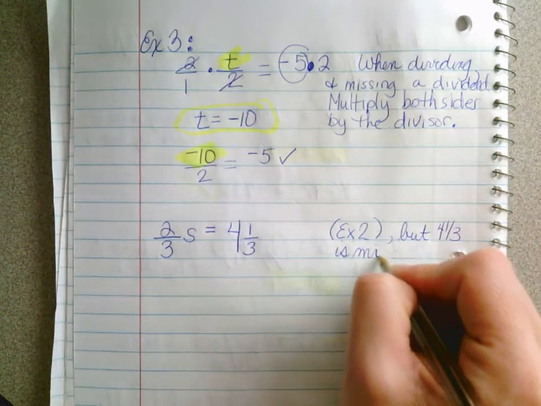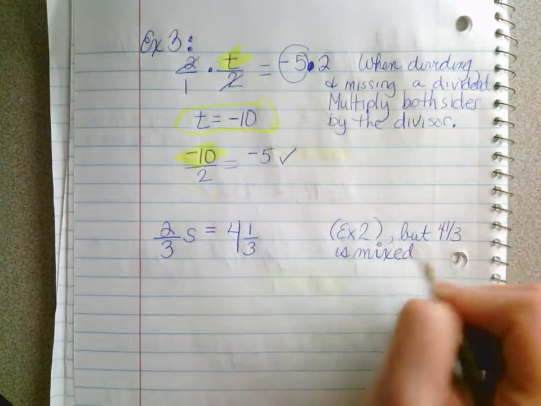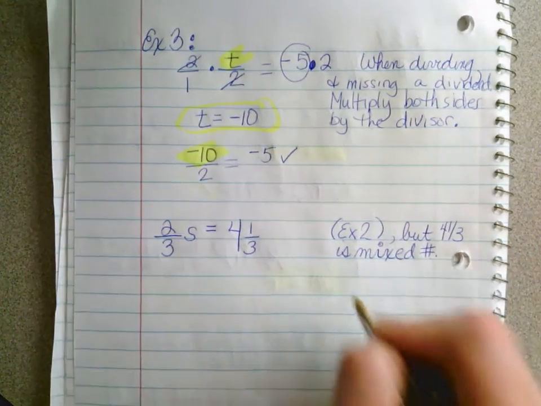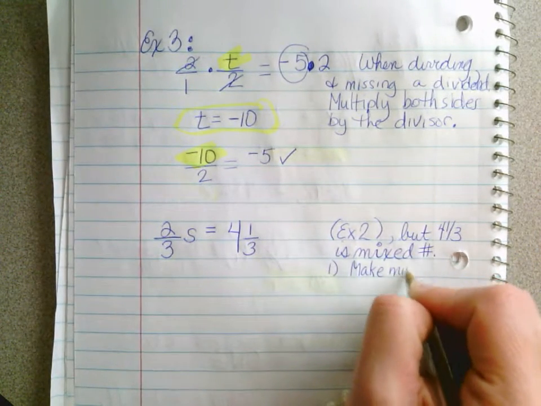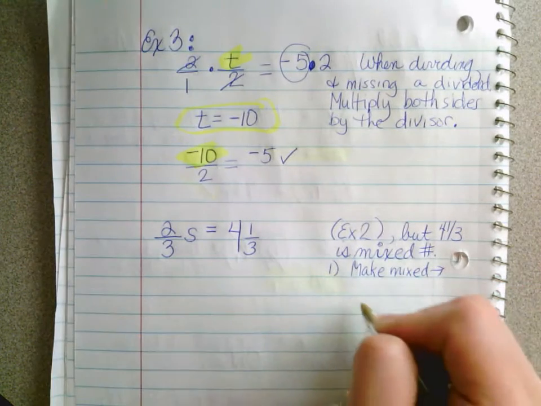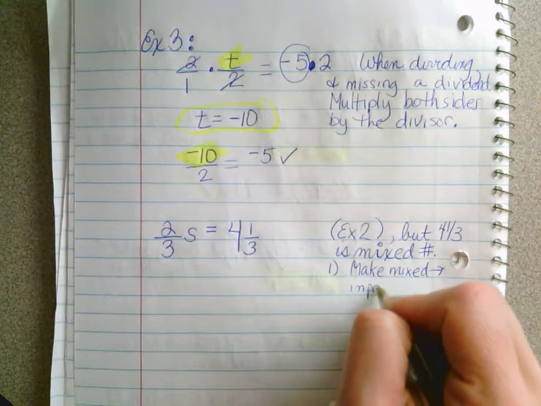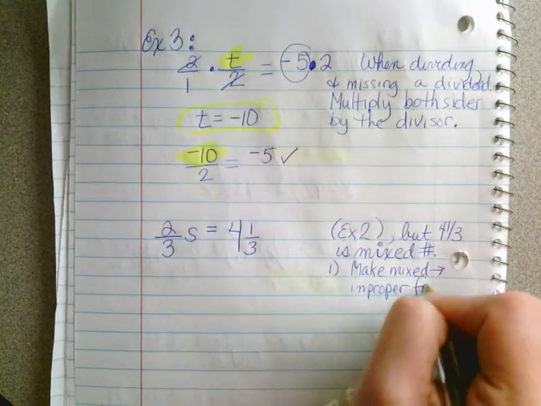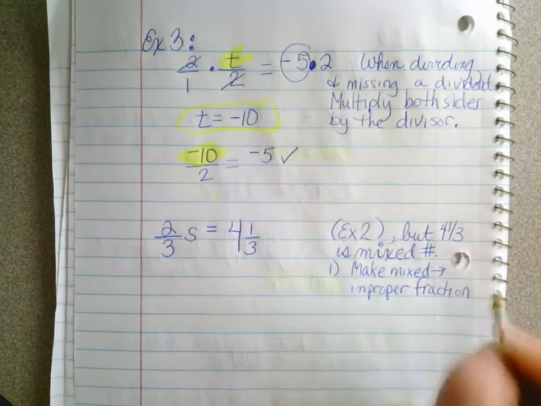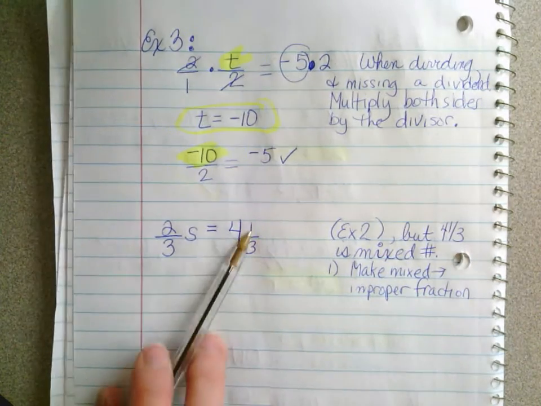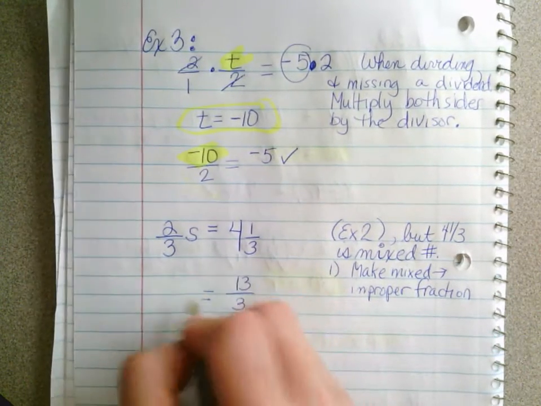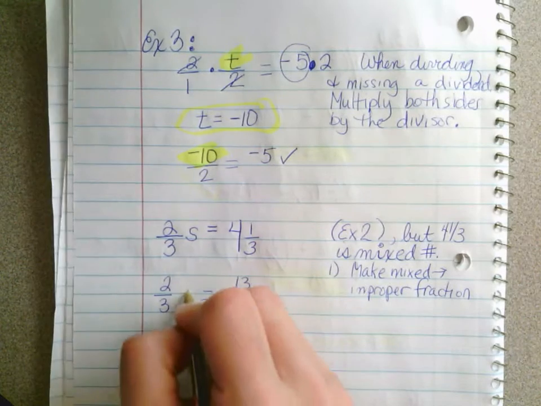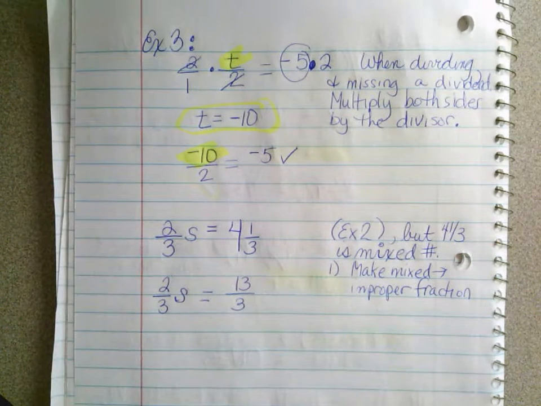Makes it feel a little bit tougher, adds a little bit of work, but not much. So first, make the mixed number into an improper fraction. 4 times 3 is 12 plus 1 is 13. So 13/3, am I right? So now I have that.